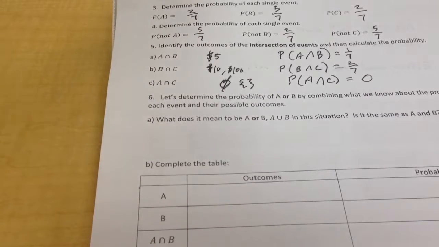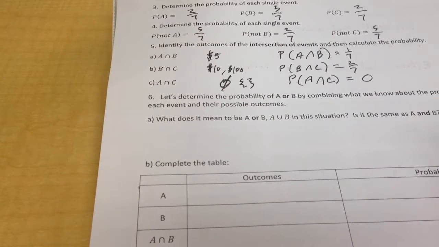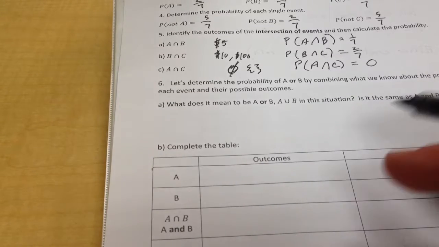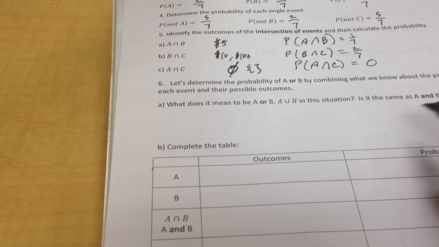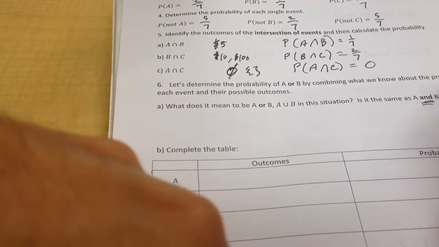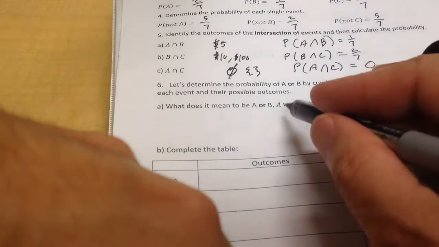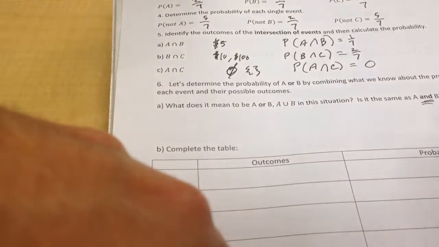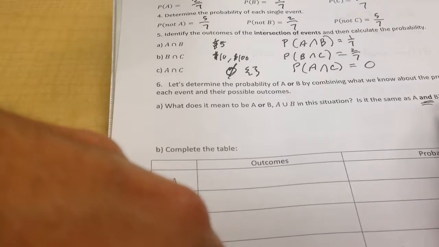All right. So A or B. So we can look at this. A or B means it can be in A, or it can be in B, or it can be in the intersection. And it's definitely not the same as A and B. A and B is the intersection. This is circle A or circle B, or the area in between is also okay. So we're not going to exclude that area.